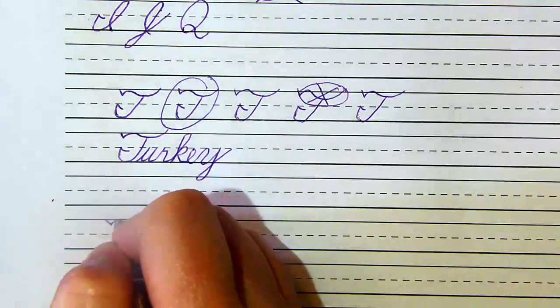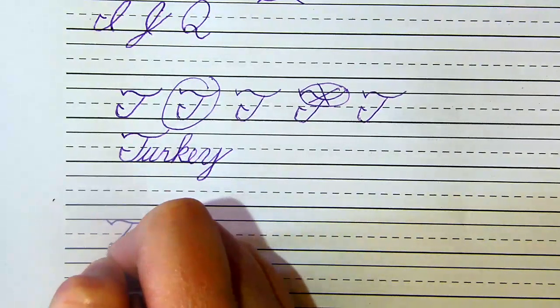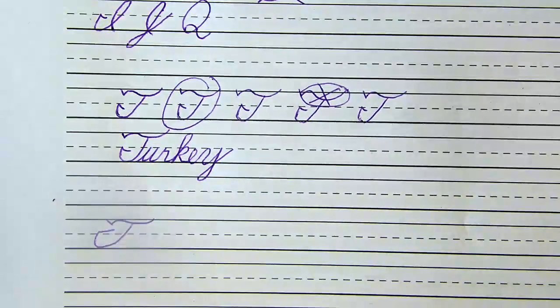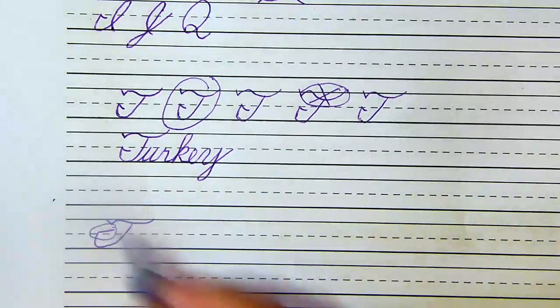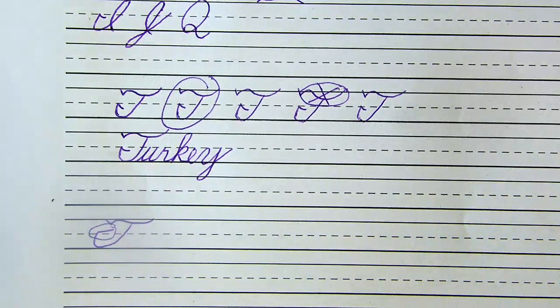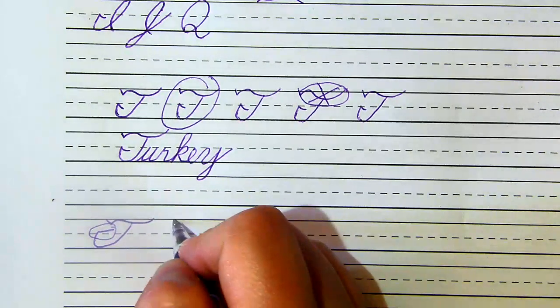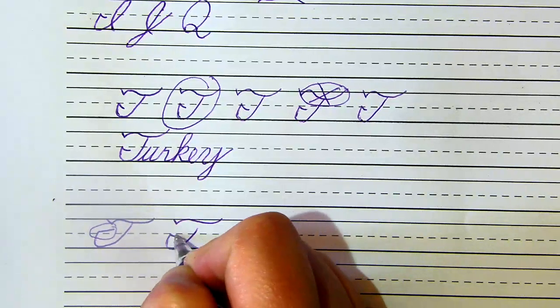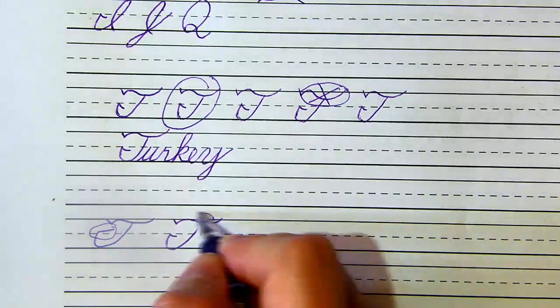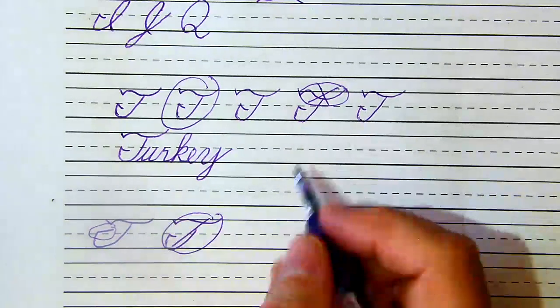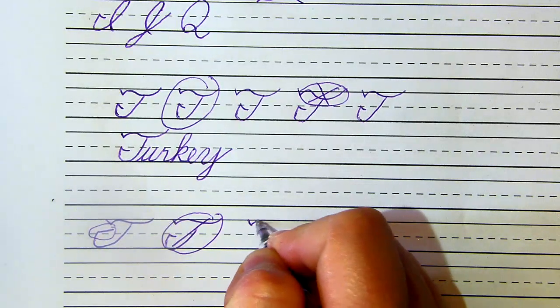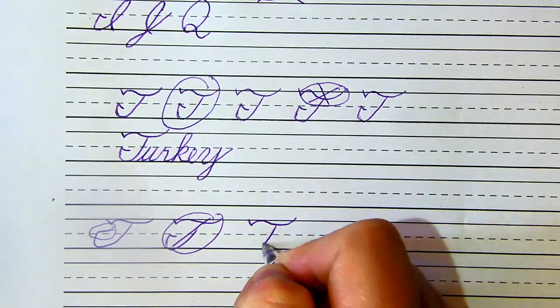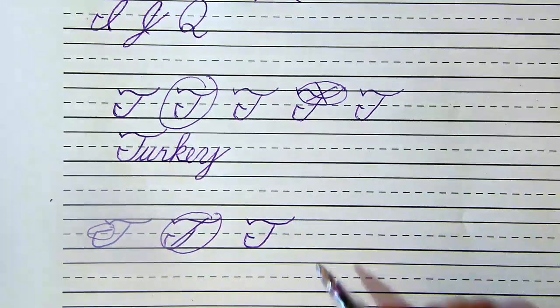Watch out for this one. That's the problem there. I see that frequently. And really watch out for this very common mistake, not connecting your hook and your tail. So watch out for that one too. Baby slant, up and under, give it a hook, give it a tail.